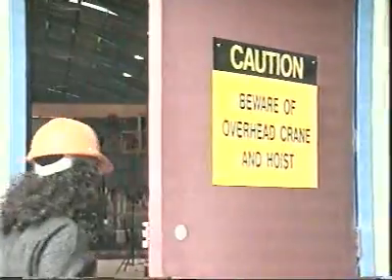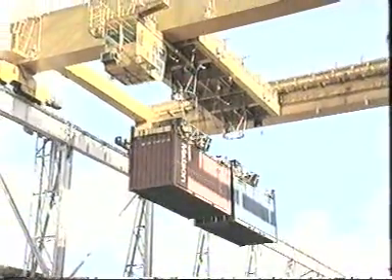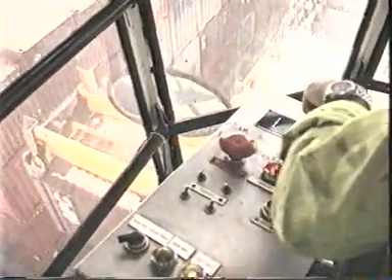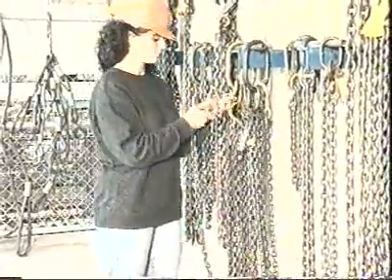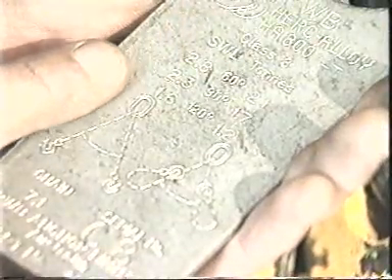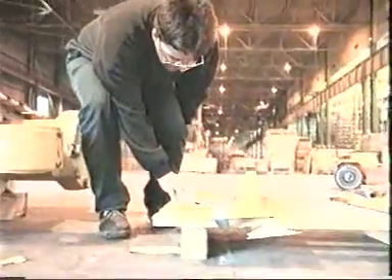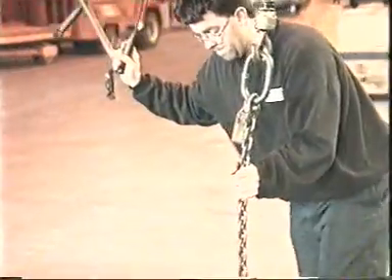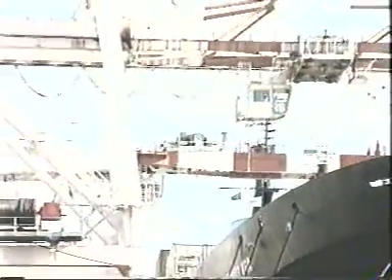We have seen that there are a number of important safety principles which need to be followed in the day-to-day operation of your crane. Remember to inspect your equipment every day before using it. Follow the manufacturer's safety guidelines and always operate your crane carefully and safely. By following the safety procedures and practices outlined in this video, you will help to reduce the risks associated with the operation of overhead cranes in your work environment.